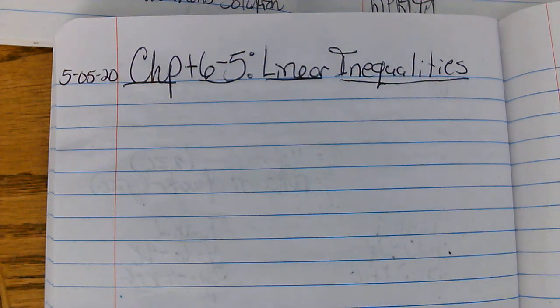Good morning, 8th grade. We are going to go ahead and get started on the second half of Chapter 6, and we're going to start with Section 5. And we're going to talk today about something called linear inequalities.